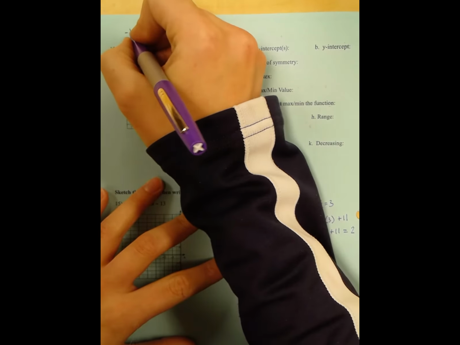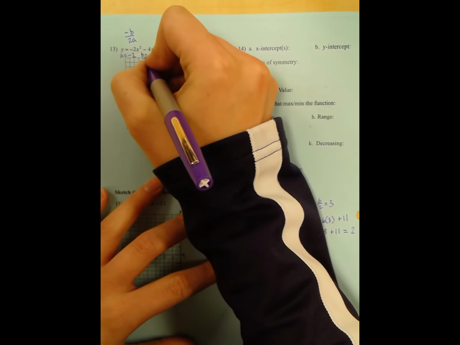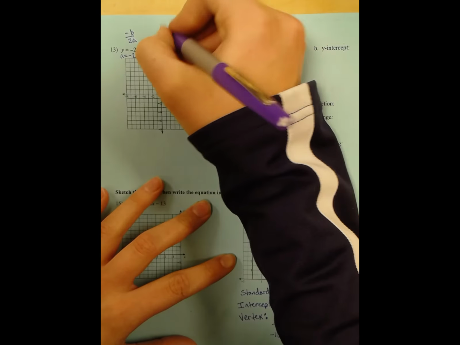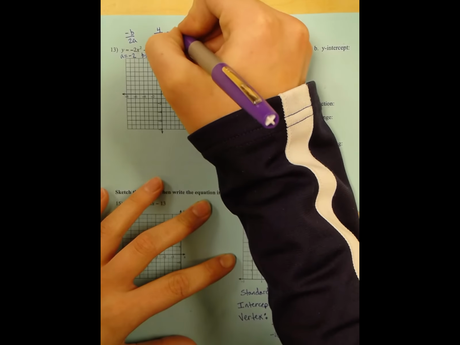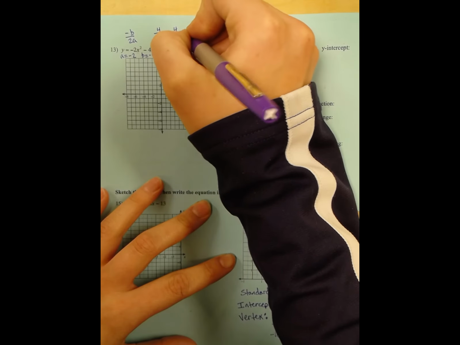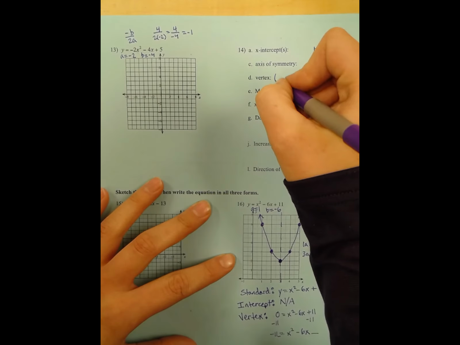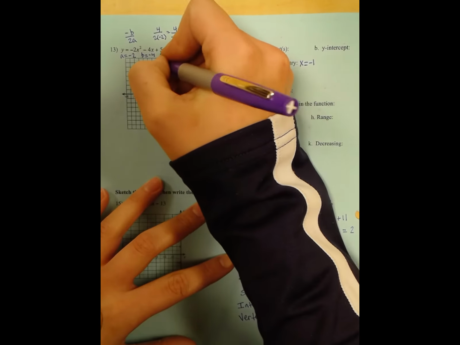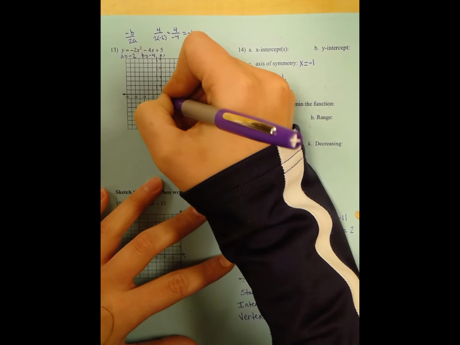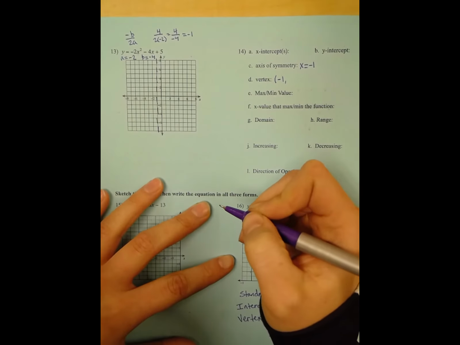I'd like to remind you that we need to use opposite b over 2a. So a is -2, b is -4. Opposite b is going to be a +4 over 2 times -2. So 4 over -4 is -1. So that is the x-coordinate of the vertex. It also happens to be our axis of symmetry. So if you do not have x equals, you will be counted wrong. This is an equation of a line.